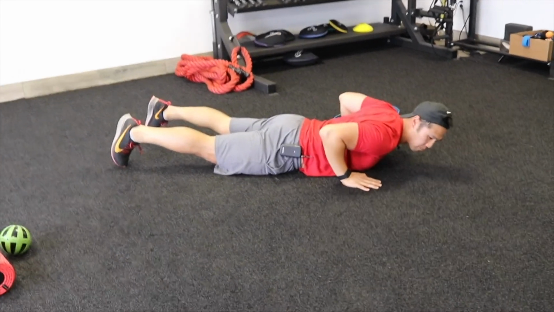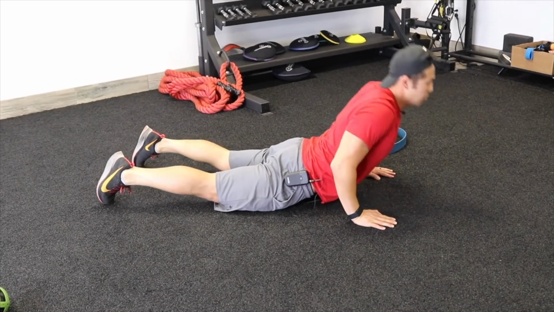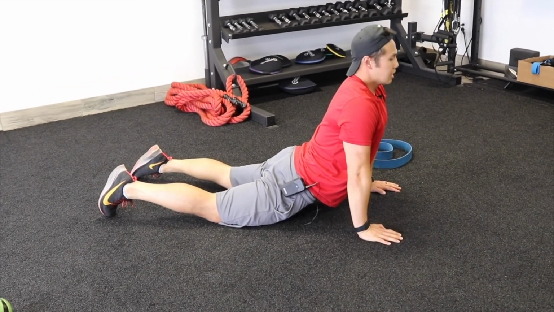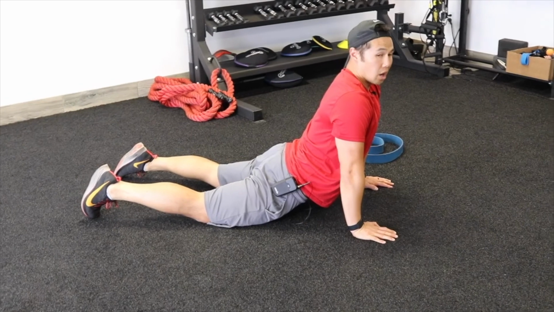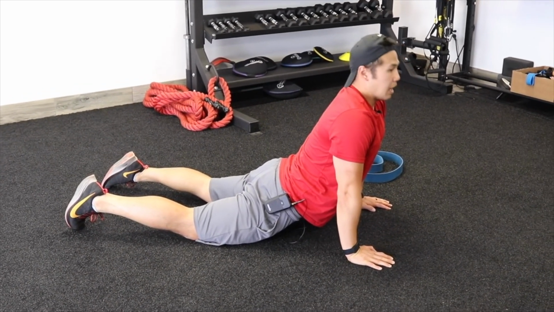So hands by your armpits, shoulders downwards. Make sure to activate and lock out those glute muscles for me. Push yourself upwards. Keep your glute muscles nice and tense. That's going to help protect your back. Take those deep breaths in. And exhale.